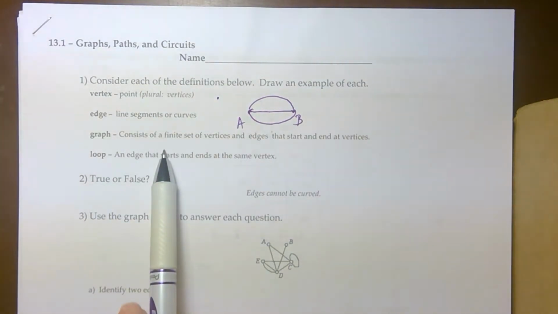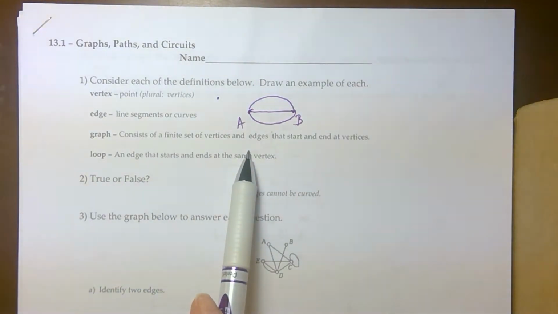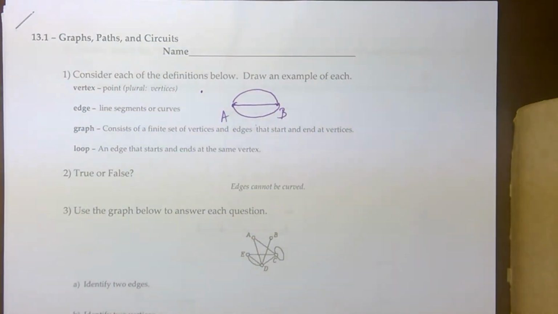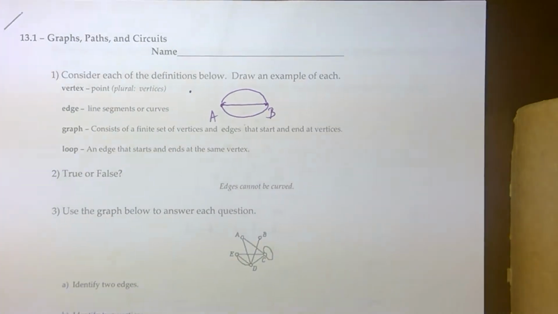A graph consists of a finite, that means a fixed number, so it's not infinite, set of vertices and edges that start and end at vertices. So we've got a set of vertices and edges that start and end at those vertices. Edges don't just trail off into space. They have to begin and end at a vertex. And then a loop is an edge that starts and ends at the same vertex.